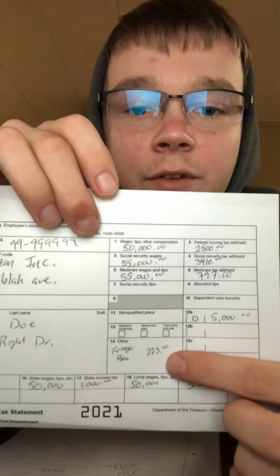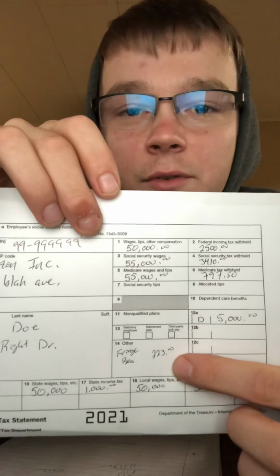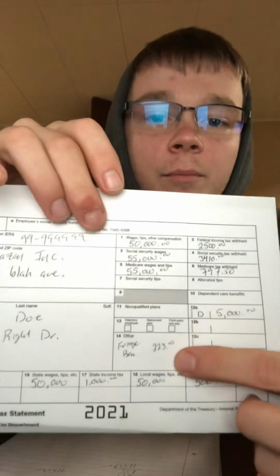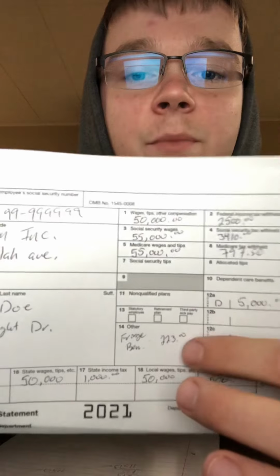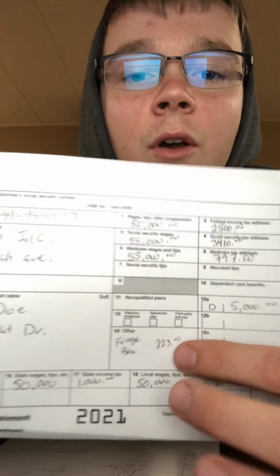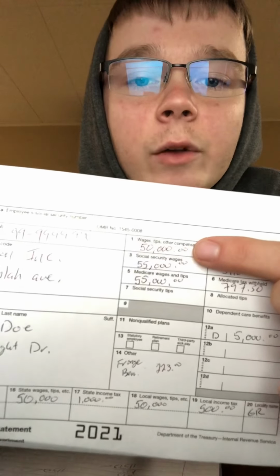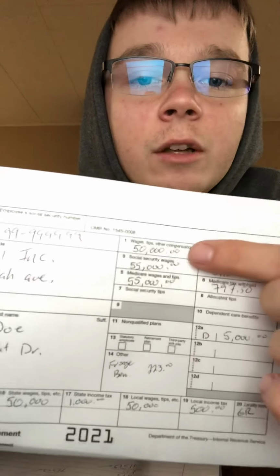And you can see right down here, these are fringe benefits. I just threw that in there for an example. So if you have a company car and you use it for personal reasons and your company tracks your personal mileage, you're going to get fringe benefits. This will be included in this $50,000.